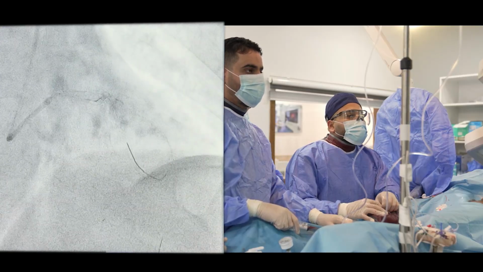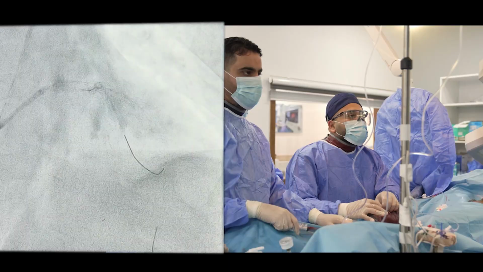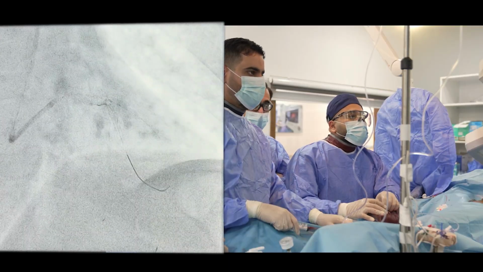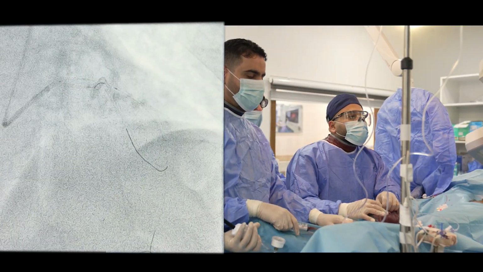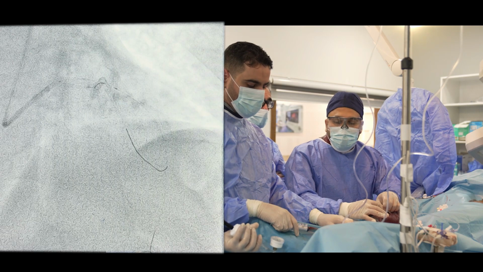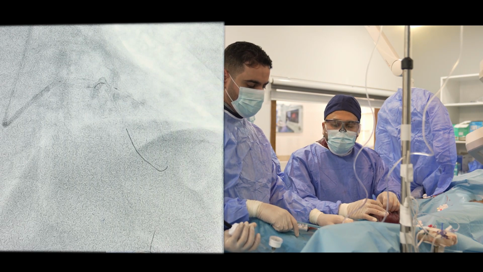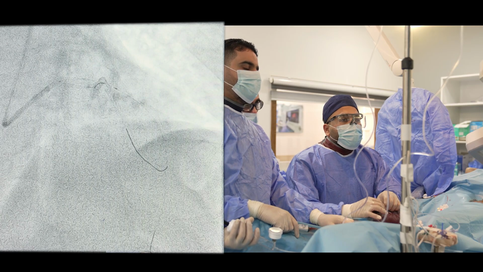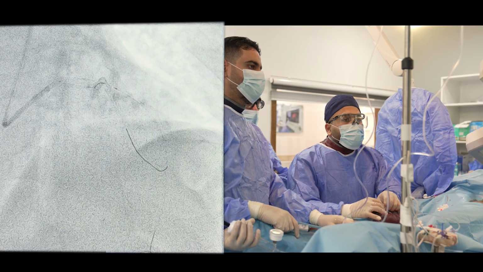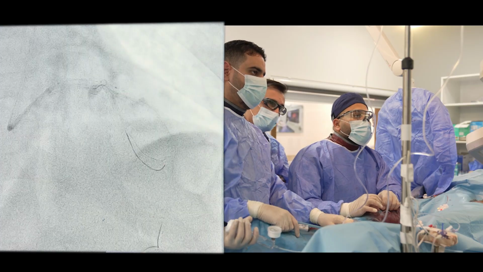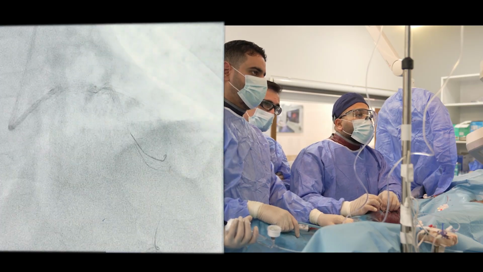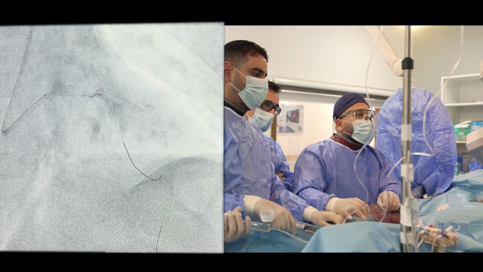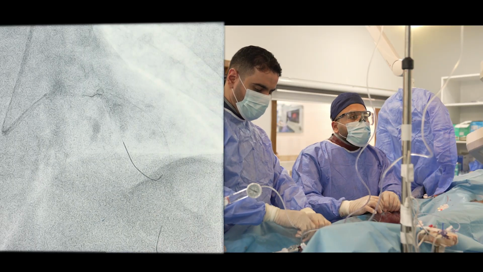So it's important to do the inflation twice so that the balloon will take its real size. Otherwise, there will be some under expansion. Now it's okay. The pressure came down and is recovering again. Okay. Pull out the balloon. You may see some difficulty because it's a large balloon. I say it's good. Okay, take it out.